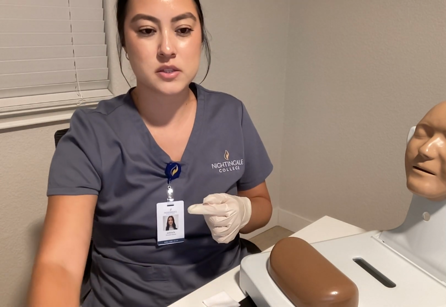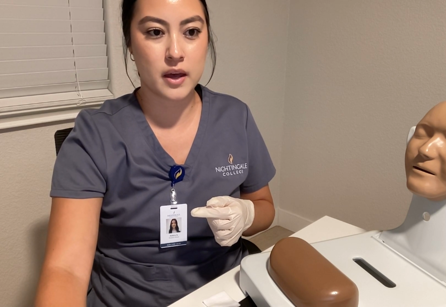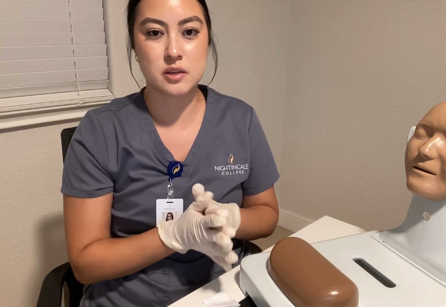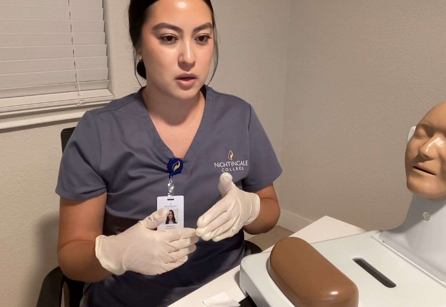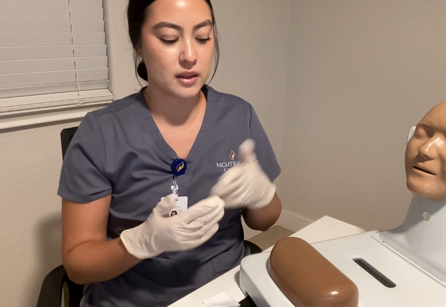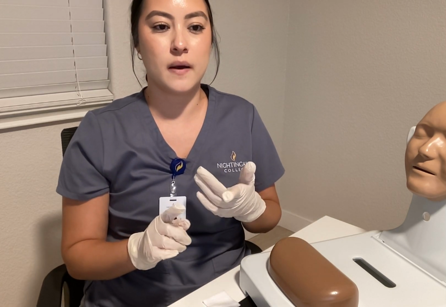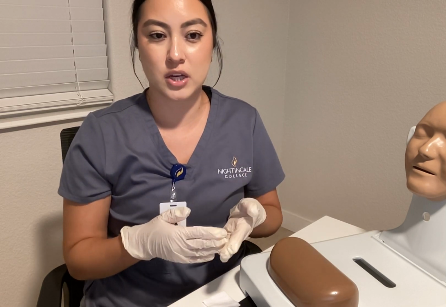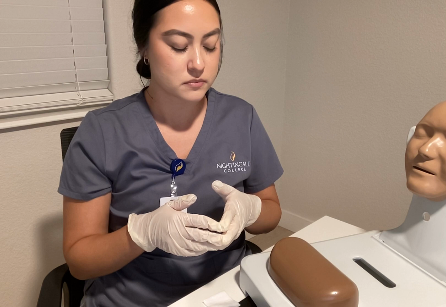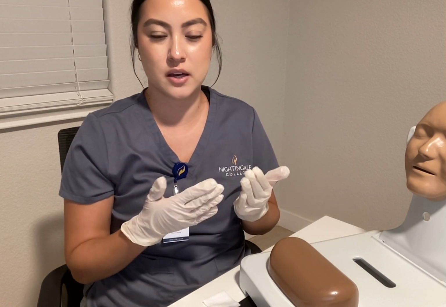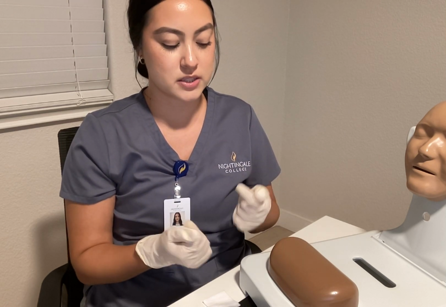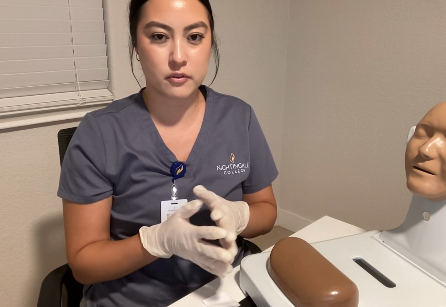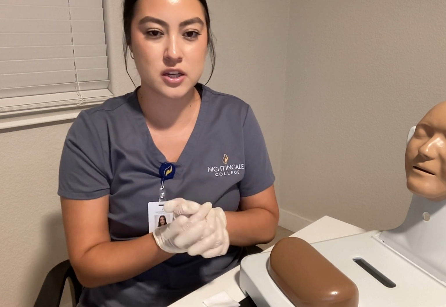So once we have this drawn up, we are going to go ahead and choose the appropriate site for injection. Again, this is typically injected in the abdominal area, so we want to go ahead and look at the patient's abdominal area for any bruising, inflammation, any edema, anything that would prevent us from injecting in this area. If there is any of these noted once we examine the patient, we can go ahead and choose a different area for injection. Again, this is a subcutaneous injection.